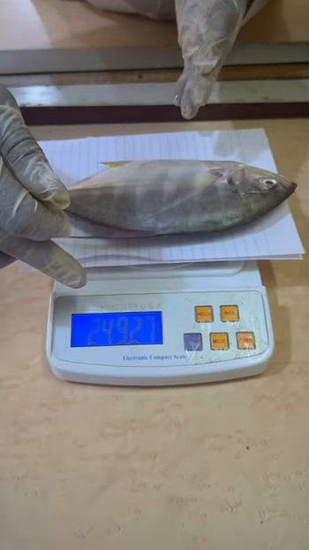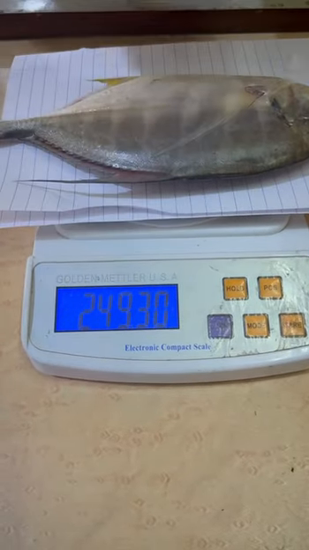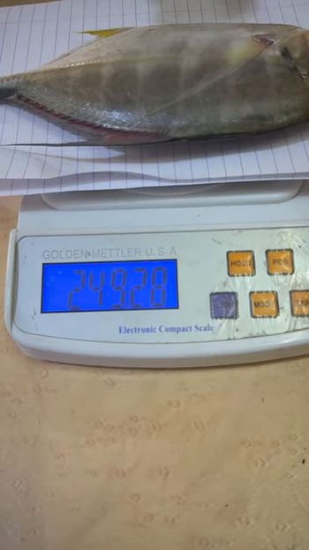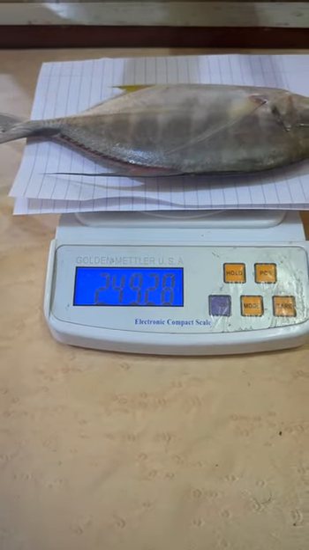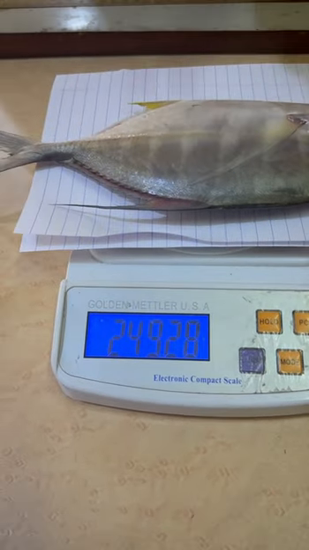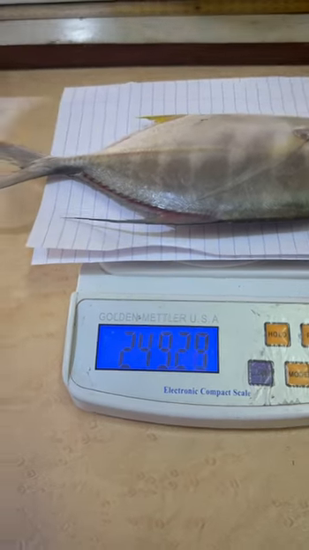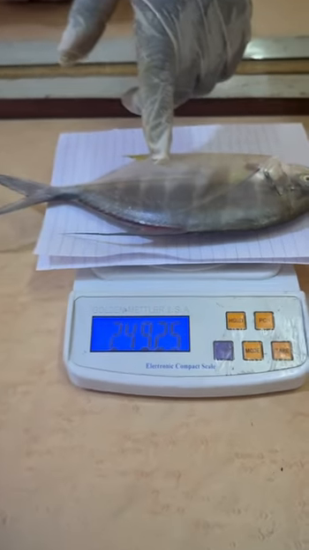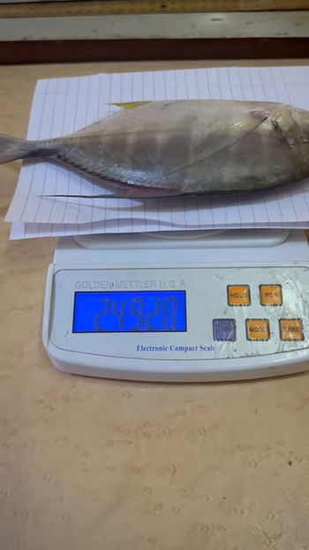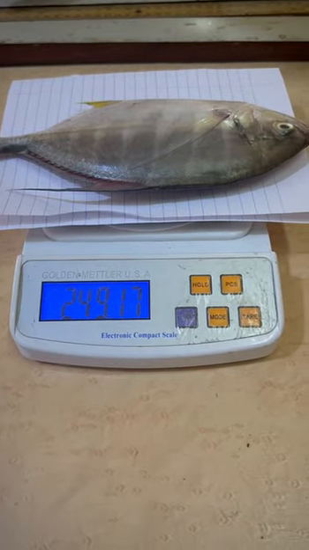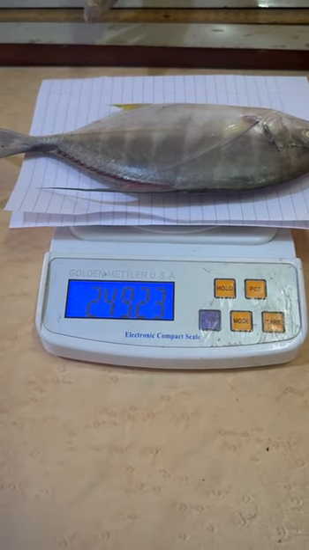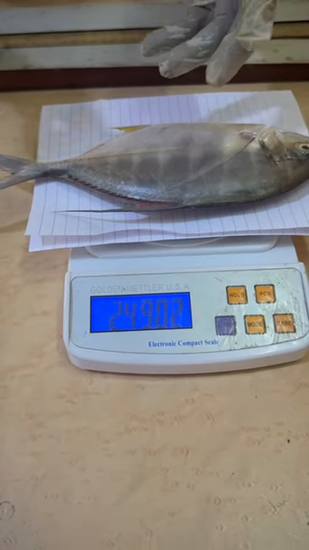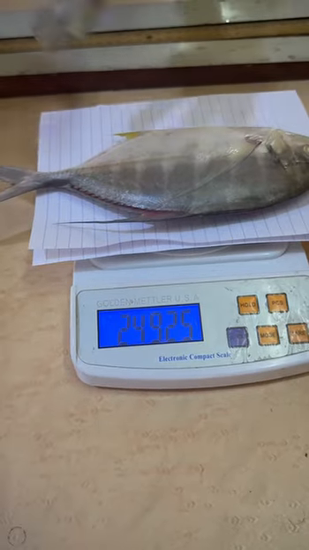So this is 249.30. It's shaking. Is it 30 or 28? I think it's 28. 249.28 grams. Okay, so record. Why is it decreasing? Okay, it's coming back. You can see it coming back. Depending on the scale, maybe the battery is getting weak, or maybe it's from my speech or the air blowing around.